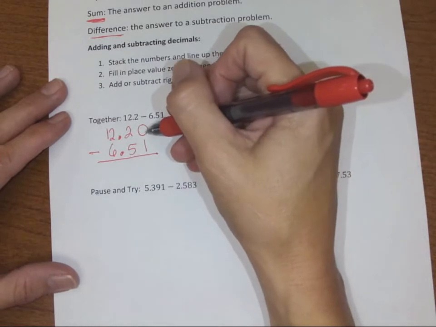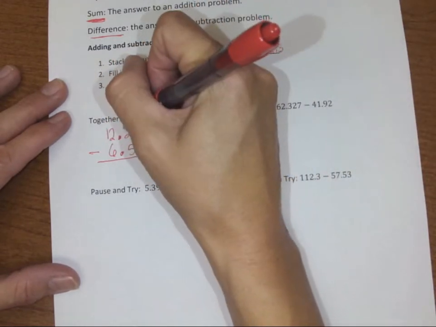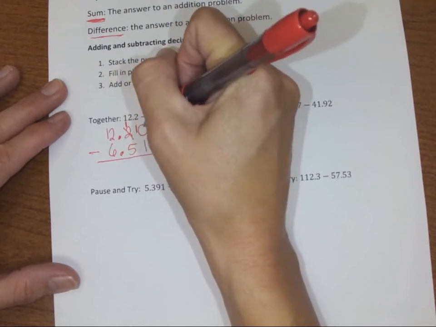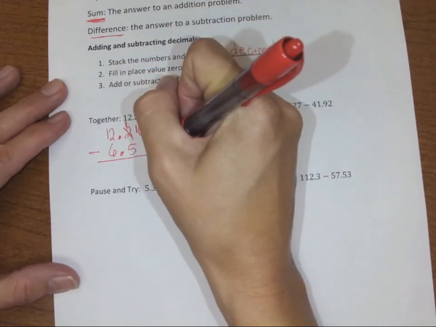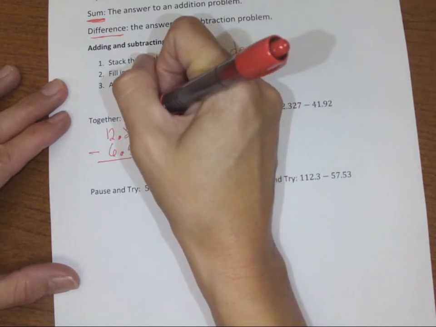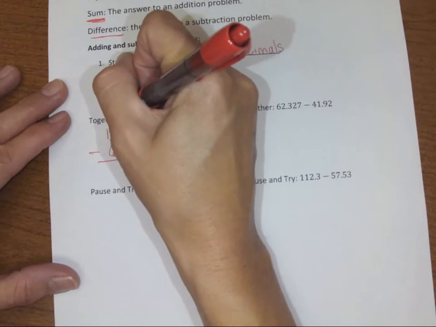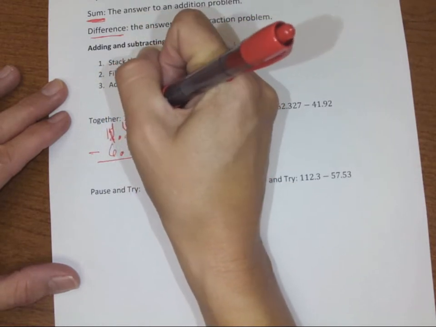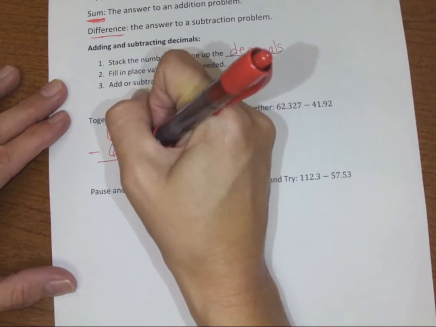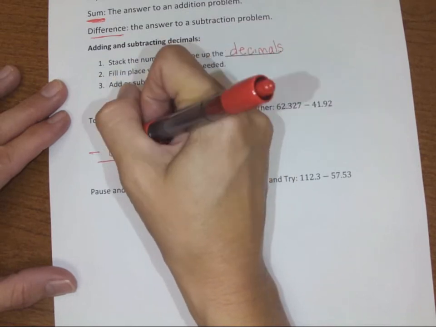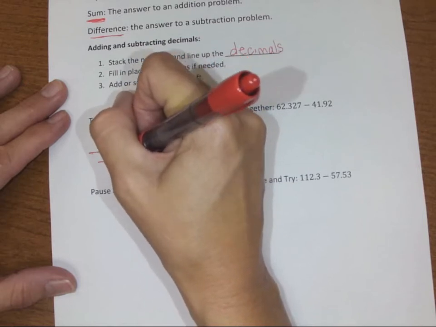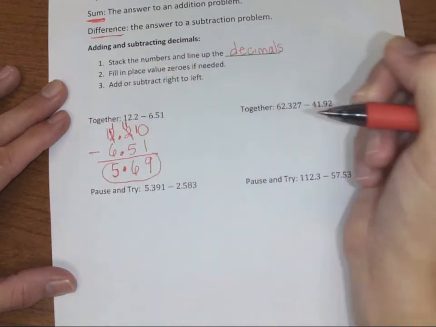You can't take 1 away from nothing, so we're going to borrow from this 2 right here and make it a 1, and the 0 will become a 10. 10 take away 1 is 9. Once again, we can't take 5 away from 1, so we'll borrow here next door and make this an 11. 11 take away 5 is 6. Bring my decimal straight down, and 11 take away 6 is 5. So our answer to this problem is 5.69.